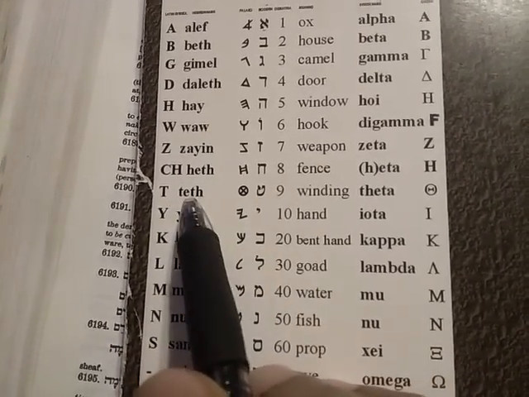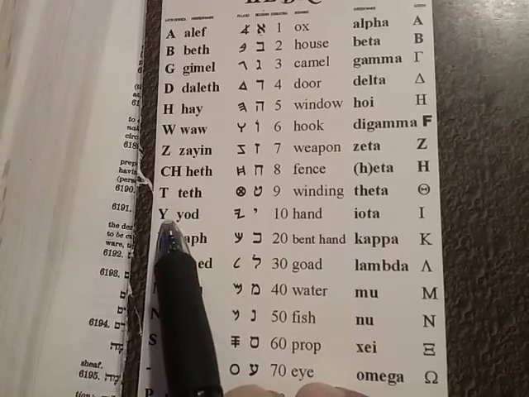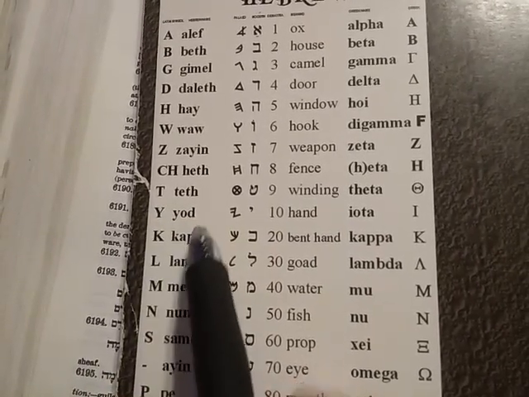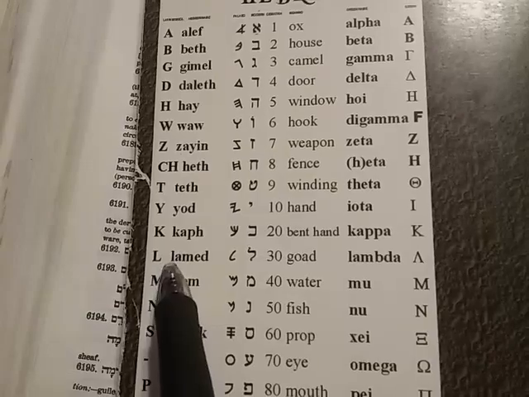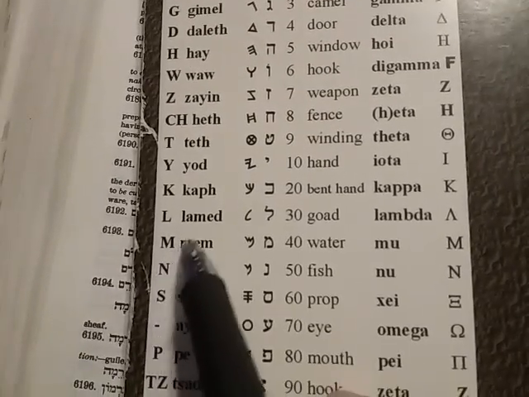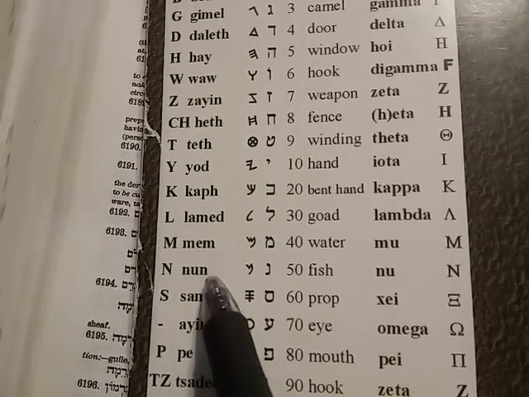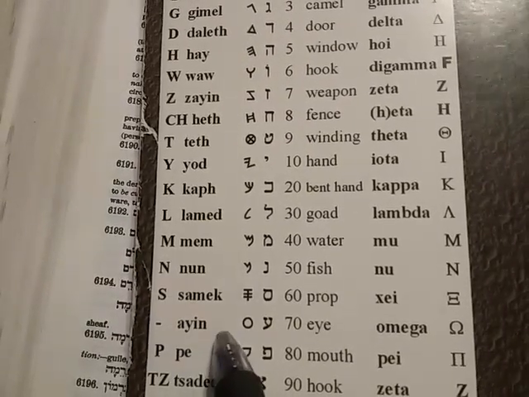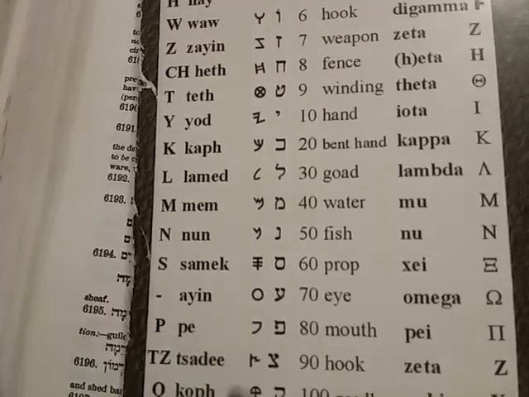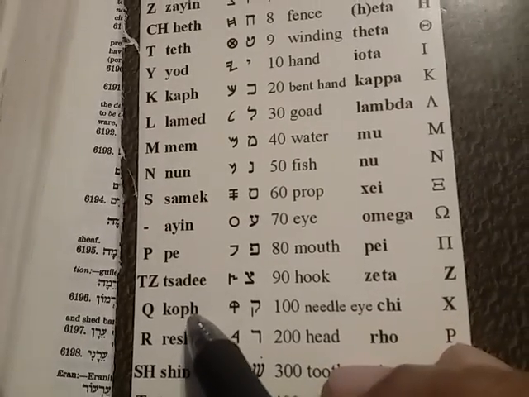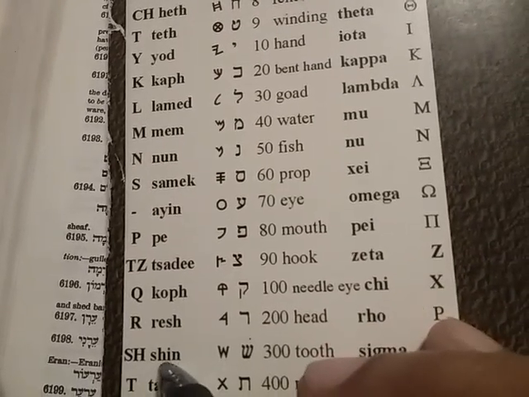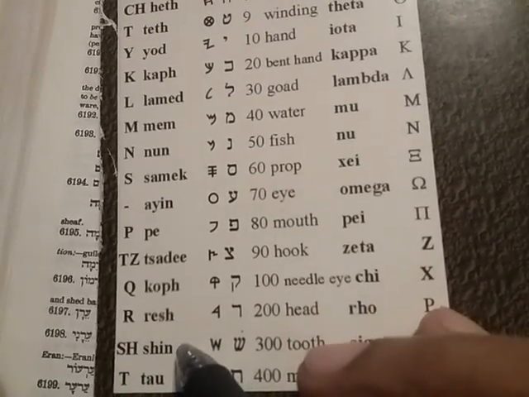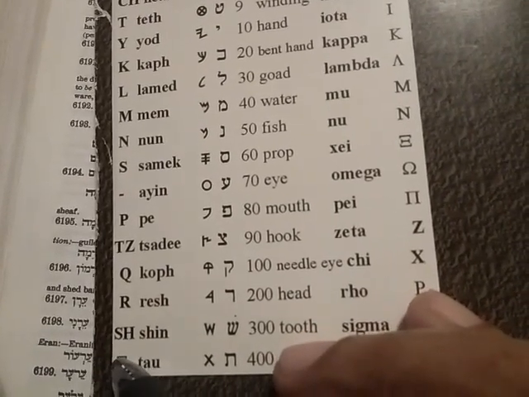Tet is T. Y is Yod. That's the point I was making. Kaf, K, Lamed, L, M, Mem, N, Nun, S, Samekh, Ayin, Pei, Tsadi, TZ, Q, Qof, Resh for R, SH, Shin, and T, Tav.